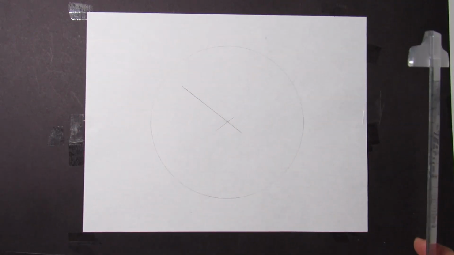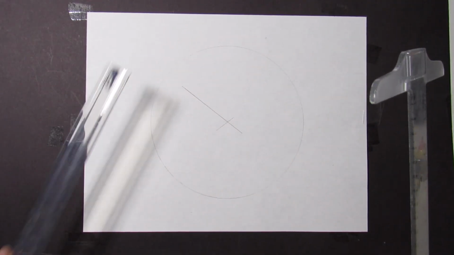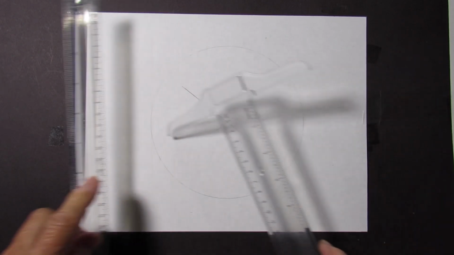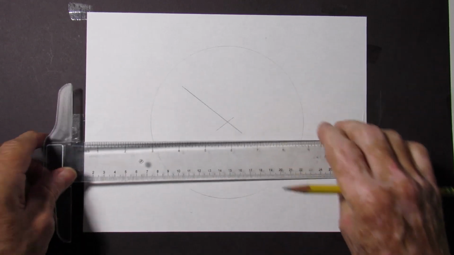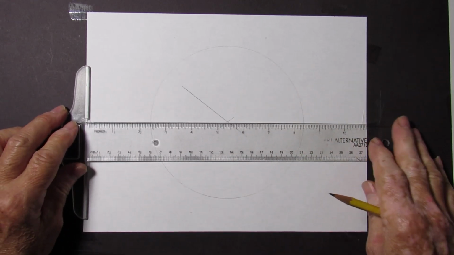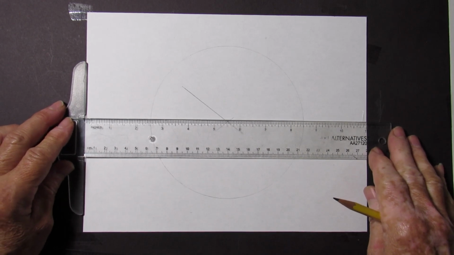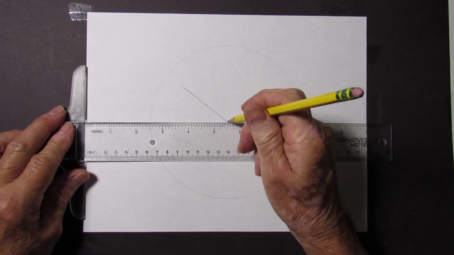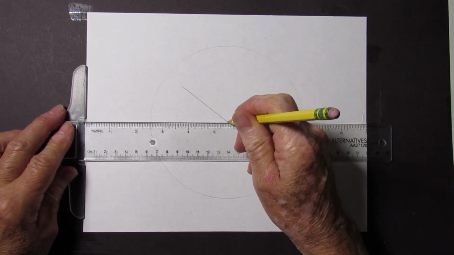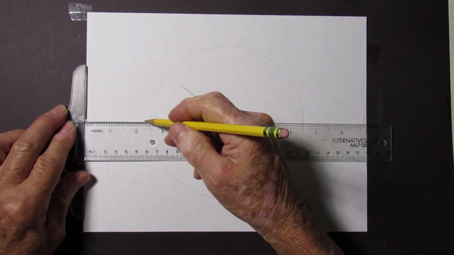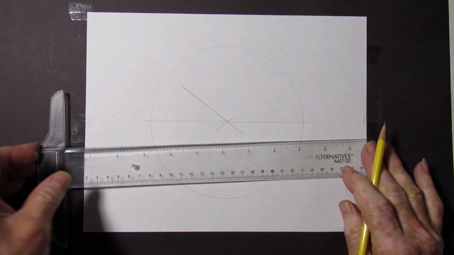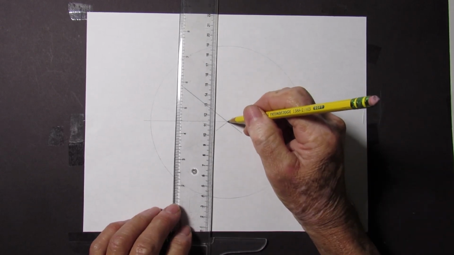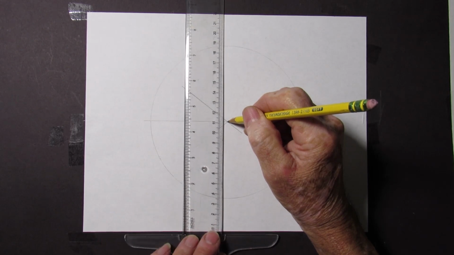I'm going to take my little T-square here. You can also use a regular ruler to do the next part of it. We're going to find the center horizontally. So I'm going to take my ruler here, line up my little T-square with the edge of the paper, and find the center here. I'm going to draw a light horizontal line segment across. Then I'm going to get the center vertical line segment.